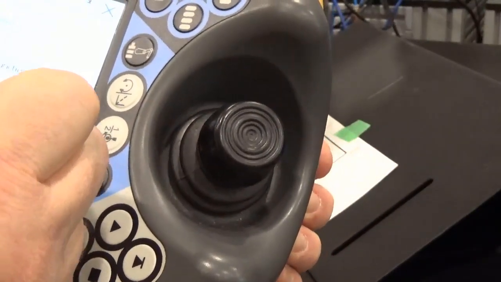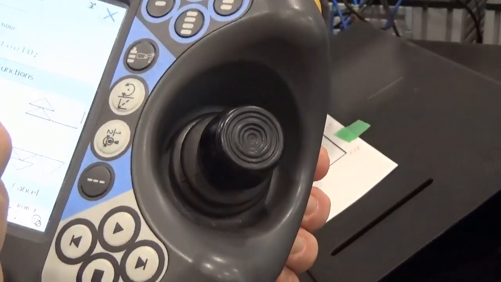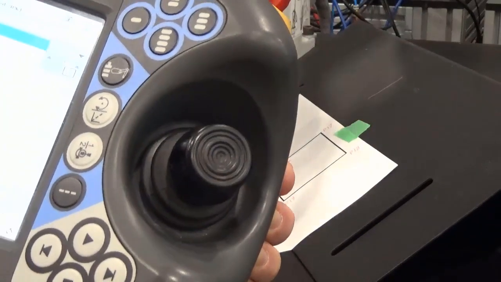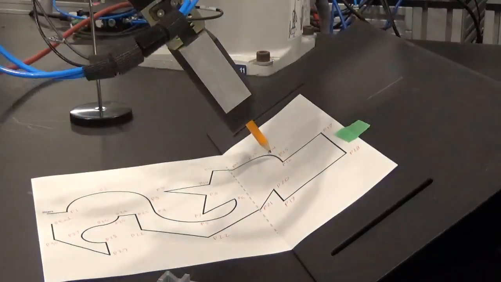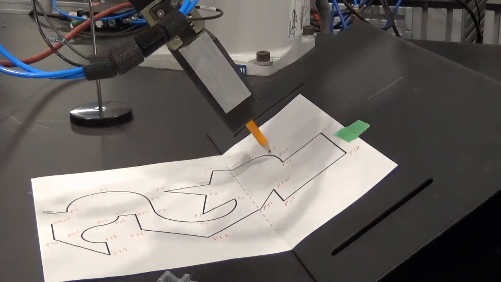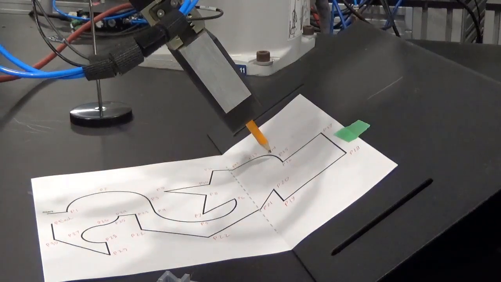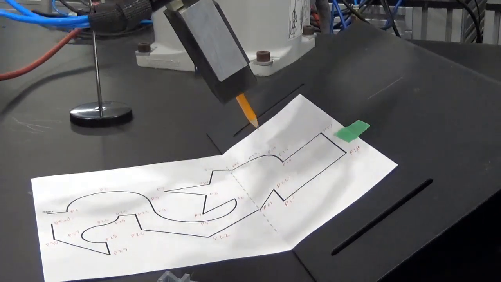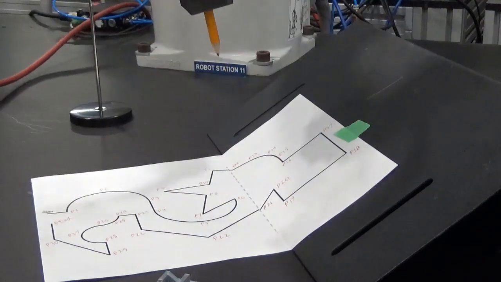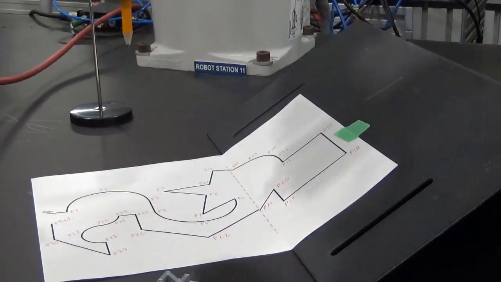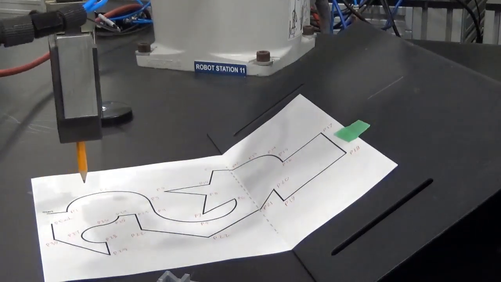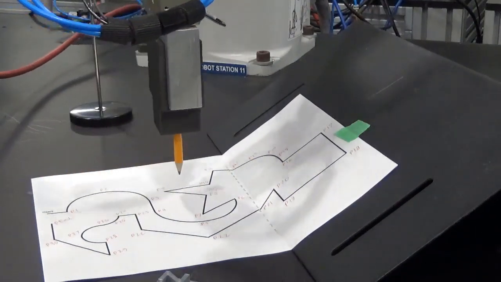But this is really the great thing about working in the tool frame, is that you can easily work on any kind of surface like this. So let's now try running this. So I'm going to debug PP to main and see what happens. So I go from home position. I only do the first couple points and then jump all the way over to there.